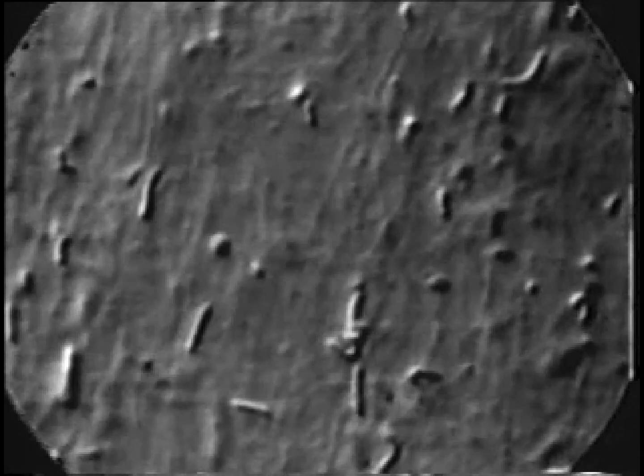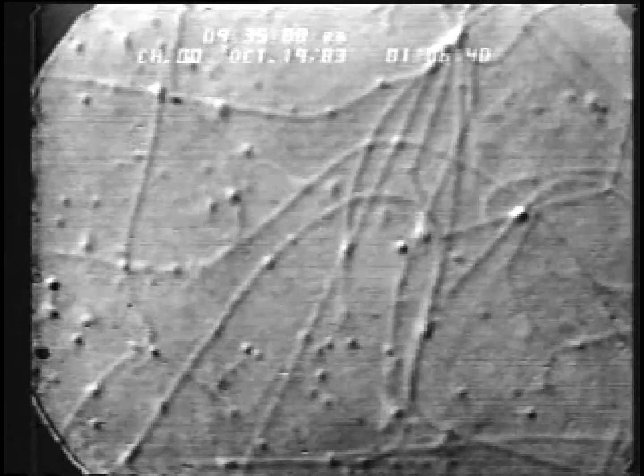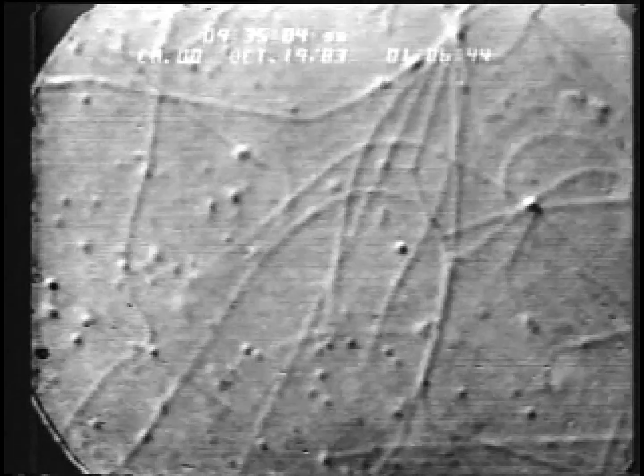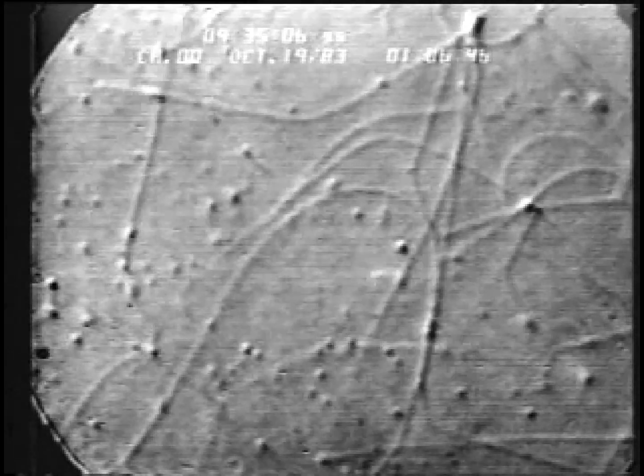So these elongated things are not the statmin sausages, don't get confused. Yeah, this one is nice because the resolution is such that you see microtubules and you see these particles moving along the cables, along the tracks, okay?